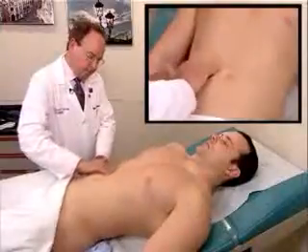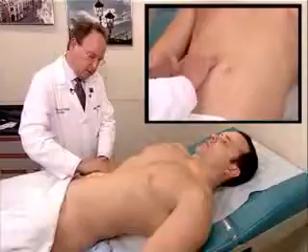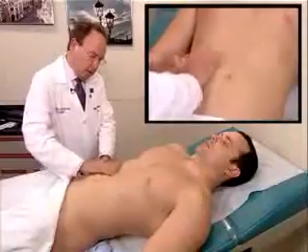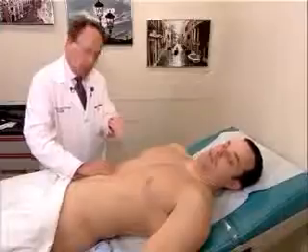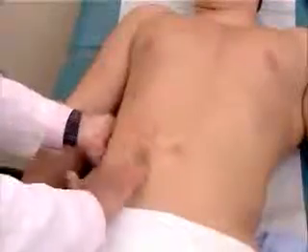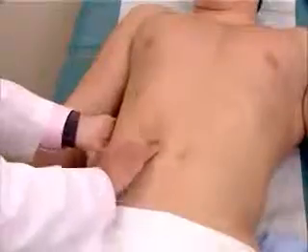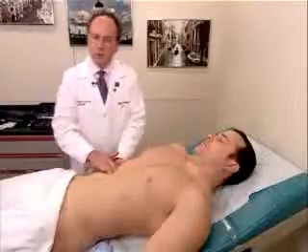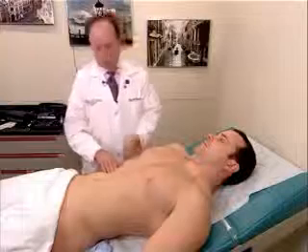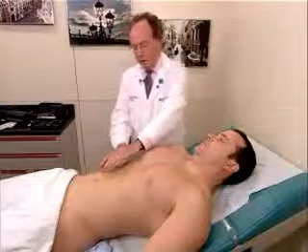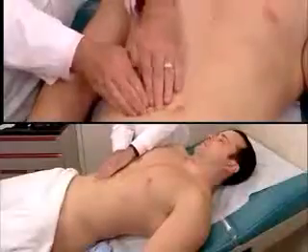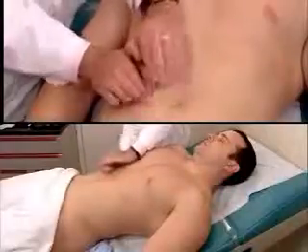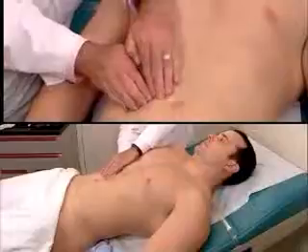Again. Out. Again. Out. We could also place our left hand under the right costal margin and do the same technique as was just demonstrated. We could also do something called the hooking technique, which is placing your hands in this part of the abdomen, standing in this position, and actually trying to hook the liver edge as the patient takes a deep breath.